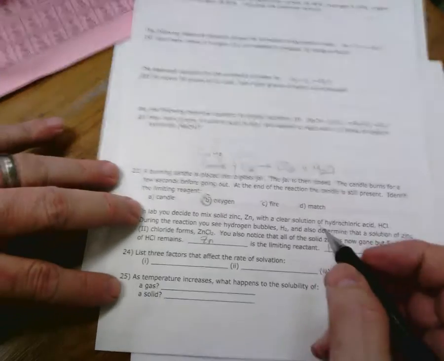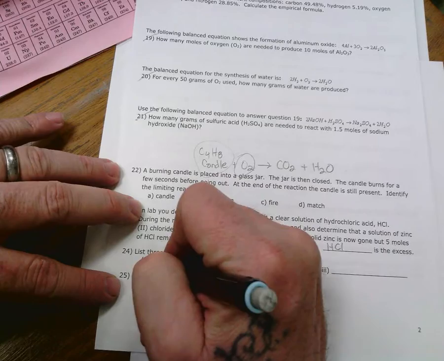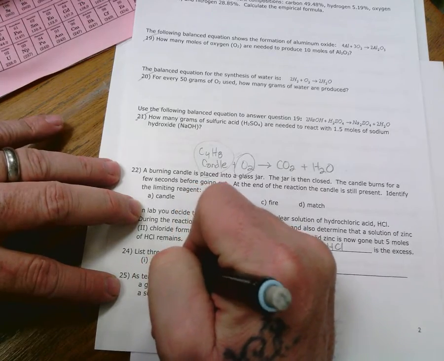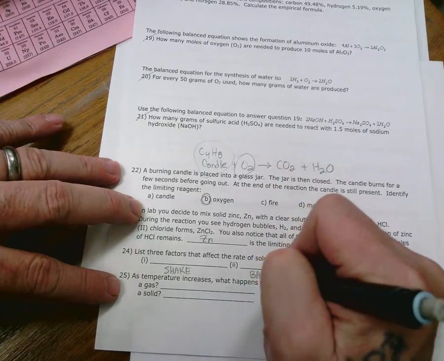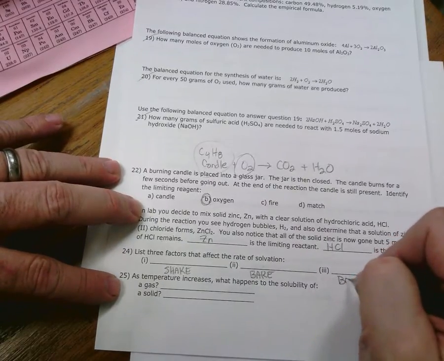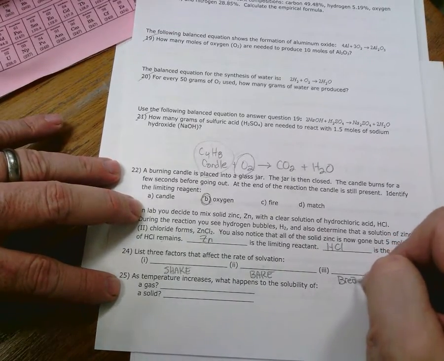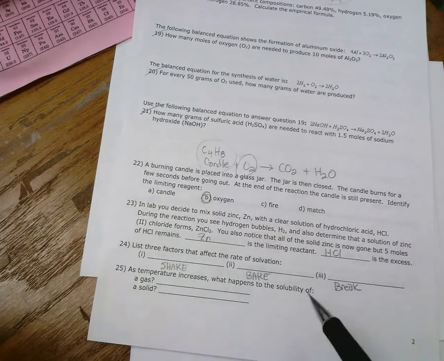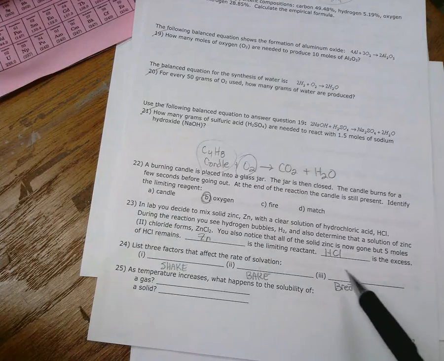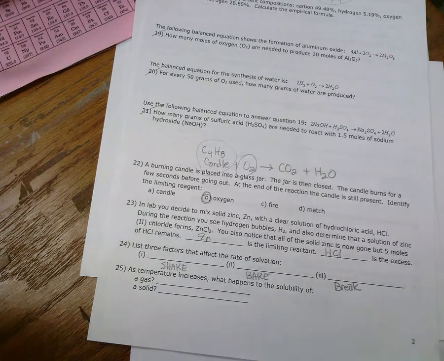3 factors that affect the rate of solvation. I'm going to give you the ones the way I do. Shake, bake, break. And I'm hoping that you'll put in stirring, agitation, heating, and whatever this does. What does this do? Do you know what breaking it does? Psst, it's something about surface area.